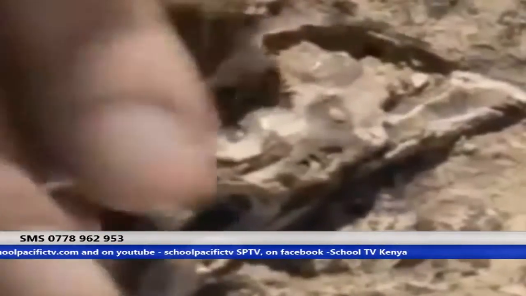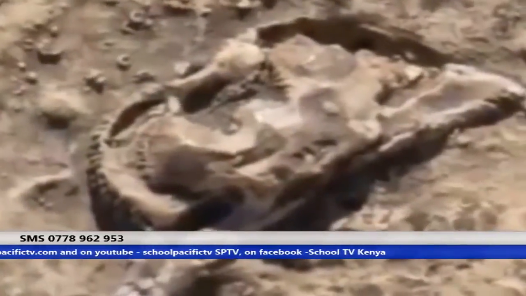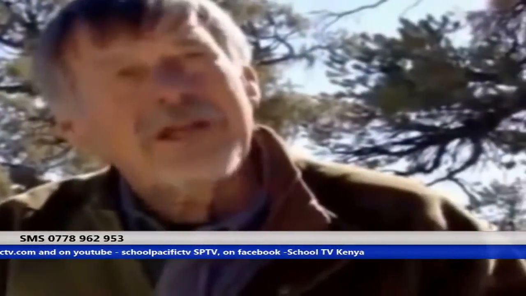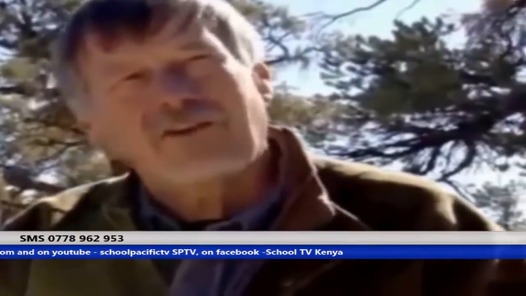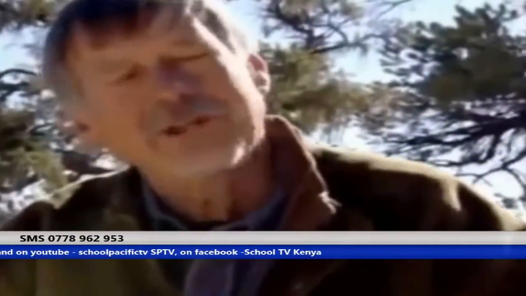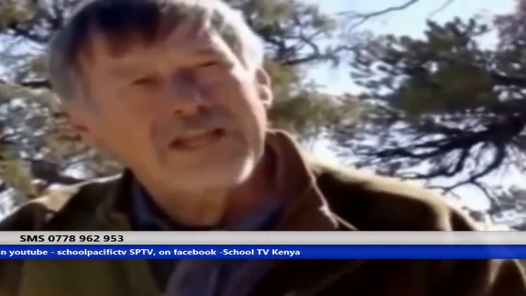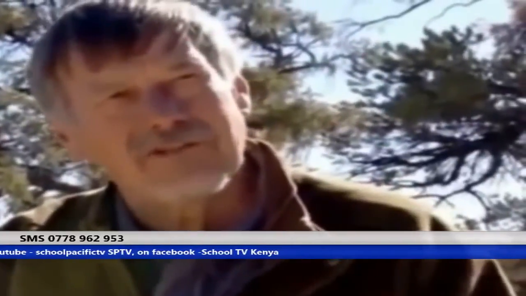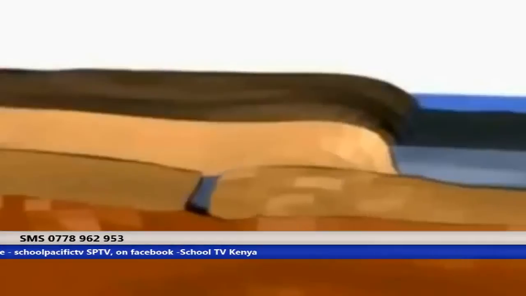Now it's 7,000 feet above sea level on the rim of the Grand Canyon. So something had to happen. Either the sea had to fall 7,000 feet, and we're pretty sure that didn't happen, or this landscape had to be uplifted 7,000 feet. We're pretty sure that happened.